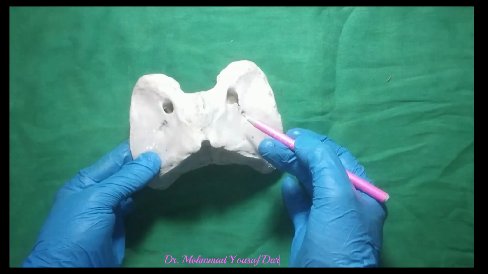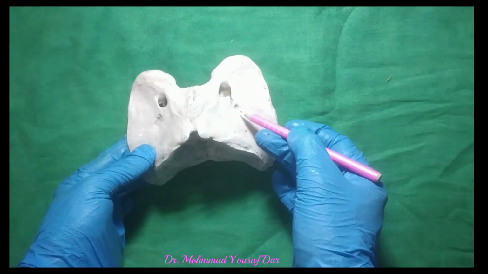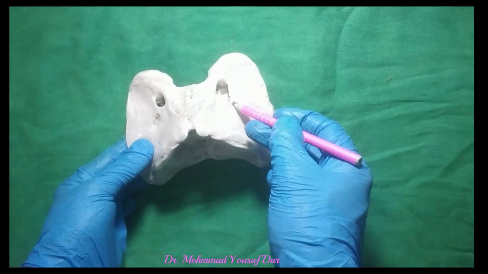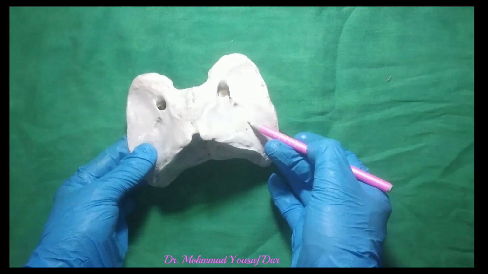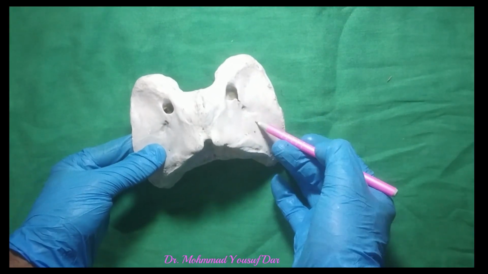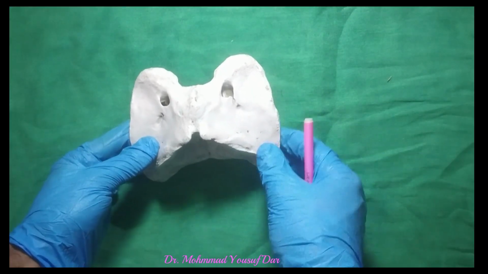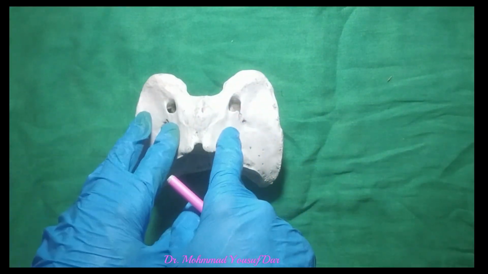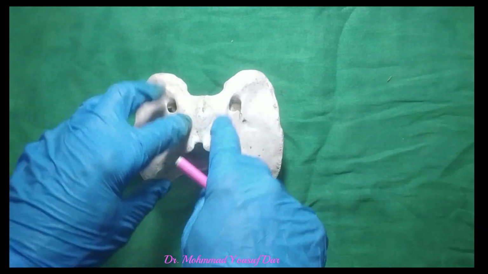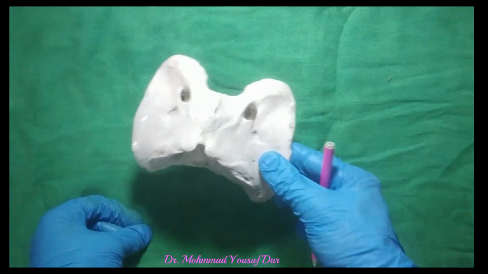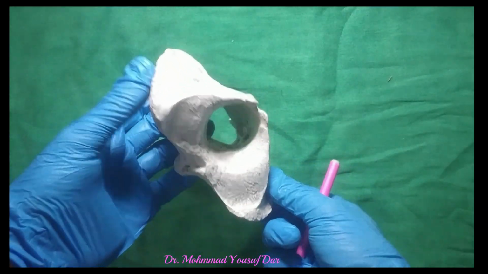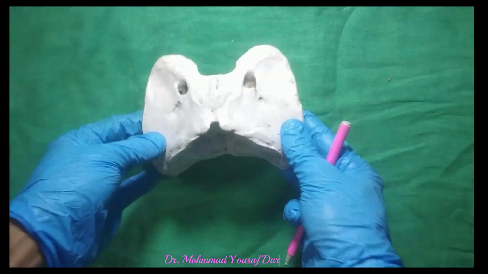In some there are additional foramens, called the third and fourth foramen. And in the atlas, very important, the foramen transversarium is absent here. You cannot see the foramen transversarium in this.